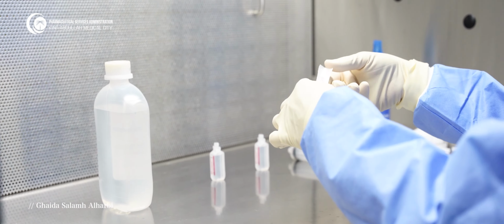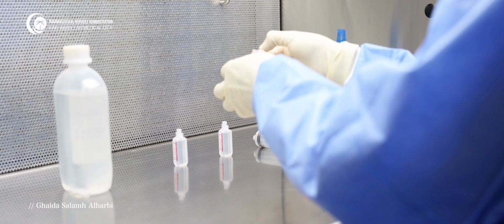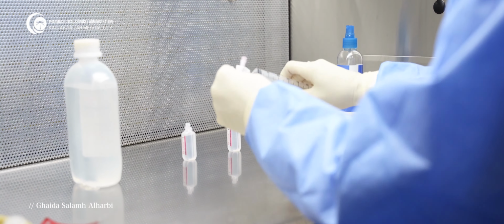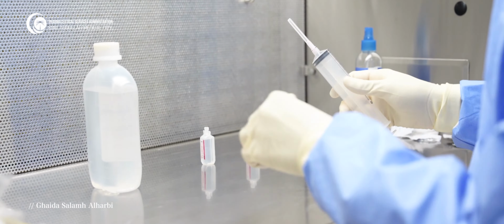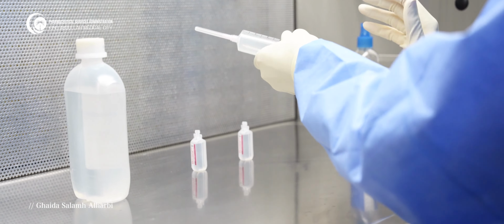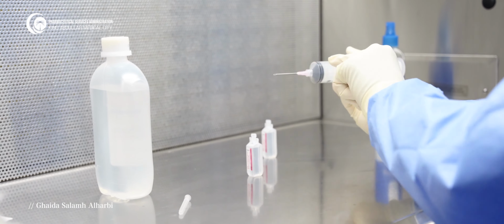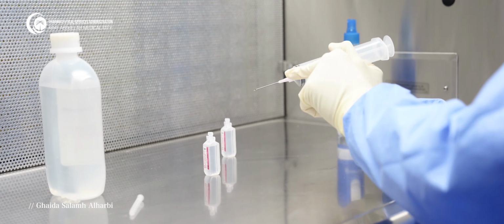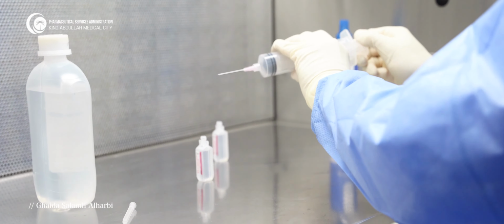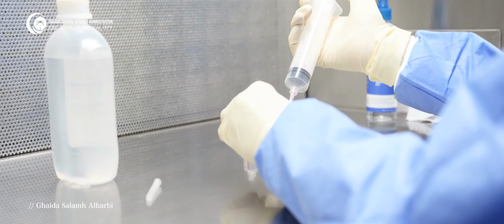Of course, all items before being introduced inside the hood are already wiped with alcohol. We will transfer the needed volume using needle and syringe. Take care while you open the needle, don't touch any part of the needle, as all parts of the needle are critical parts.